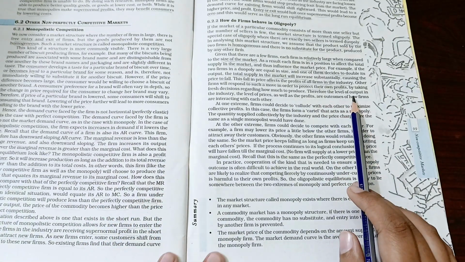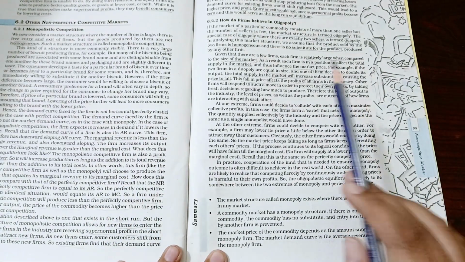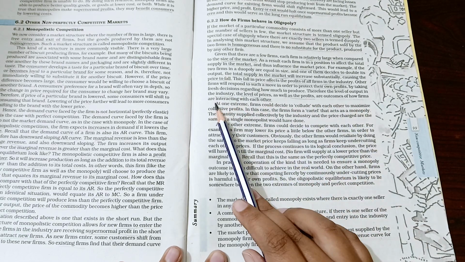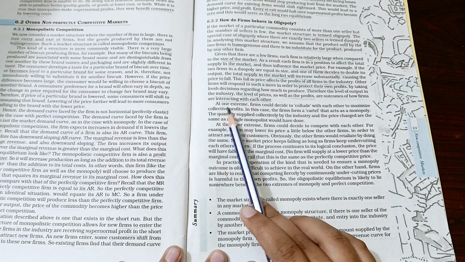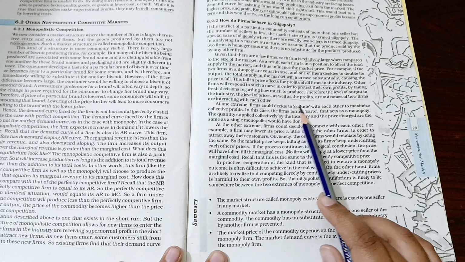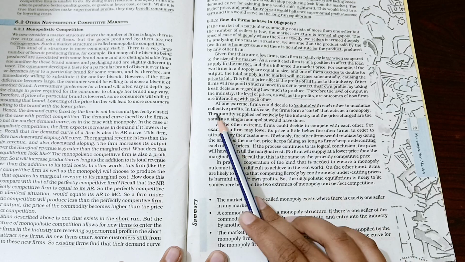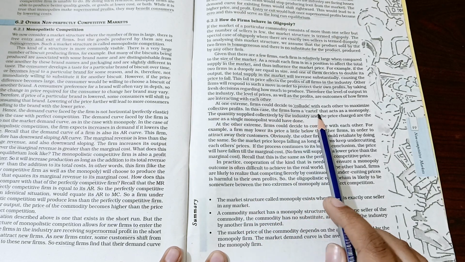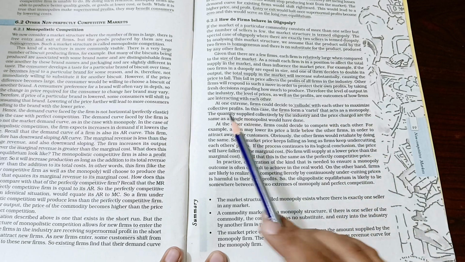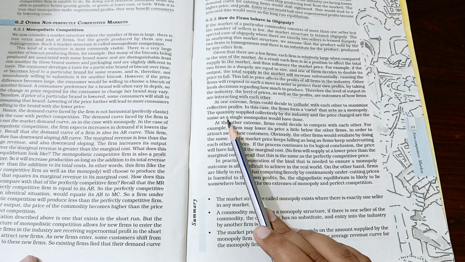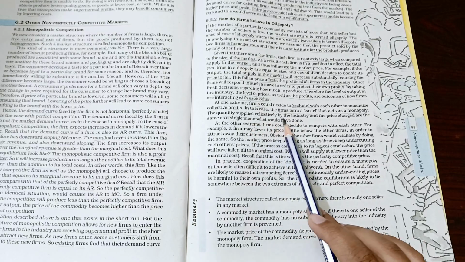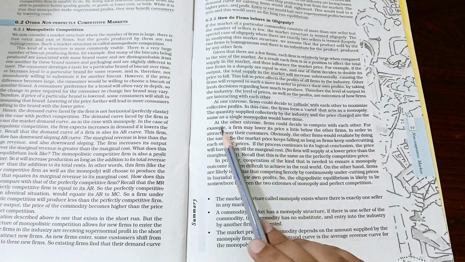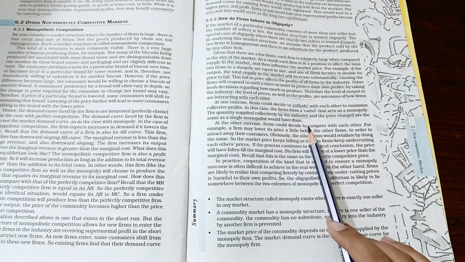Therefore, the level of output in the industry, the level of prices, as well as the profits are outcomes of how firms are interacting with each other. At one extreme, firms could decide to collude with each other to maximize collective profits. In this case, the firms form a cartel that acts as a monopoly. The quantity supplied collectively by the industry and the price charged are the same as the single monopolist would have done. At the other extreme, firms could decide to compete with each other.